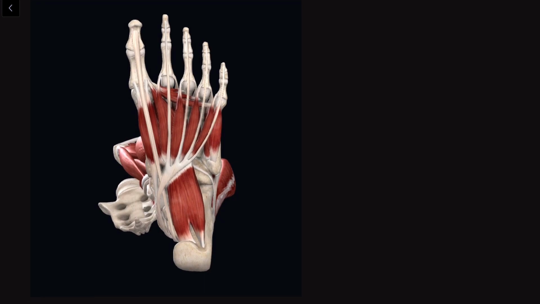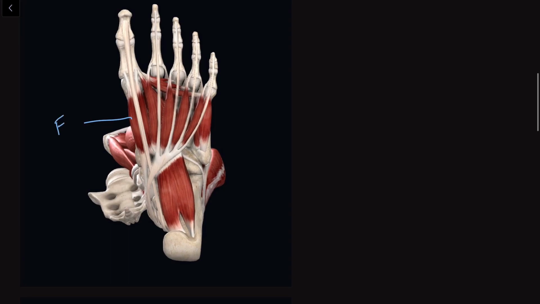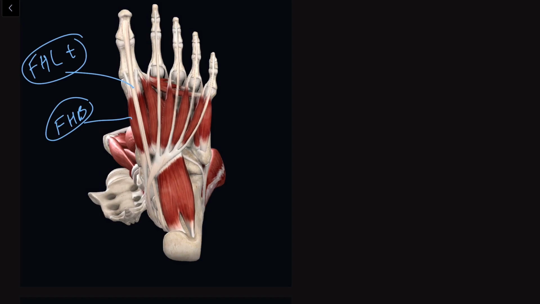On the most medial side of our foot here, what we are seeing is this guy. This guy is called Flexor Hallucis Brevis. You can see it's got these two heads, and protruding through that, I want to make note here that you are seeing the Flexor Hallucis Longus tendon. I use a little t to denote tendon. Both these muscles have the purpose of flexing this big toe, so pulling your toe down towards the plantar side of your foot.